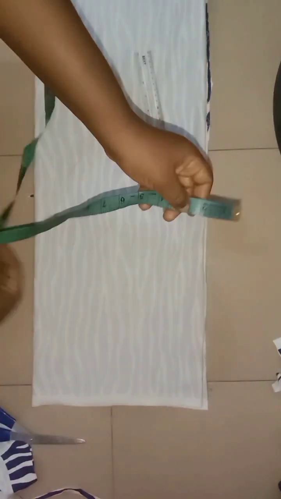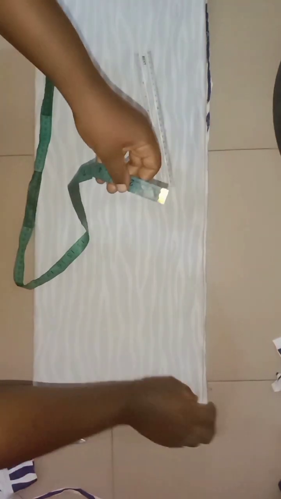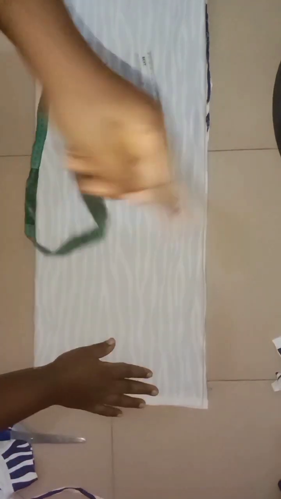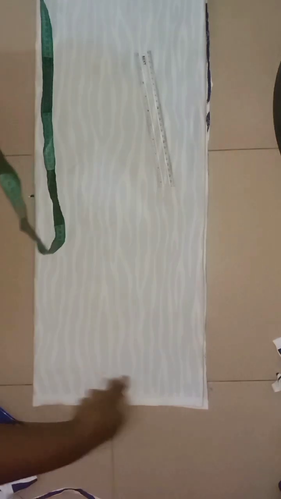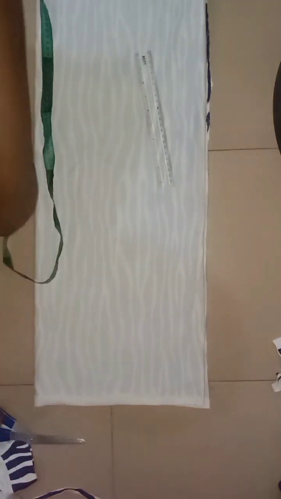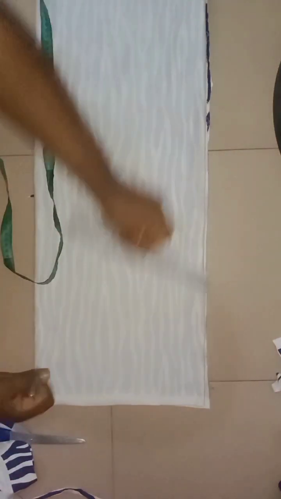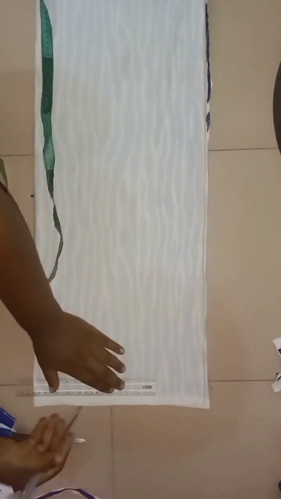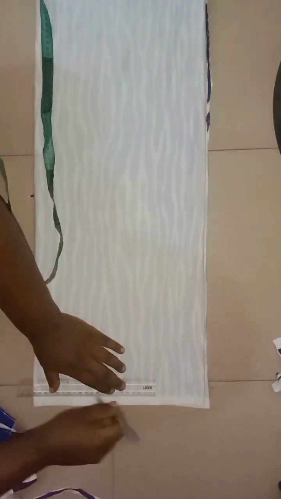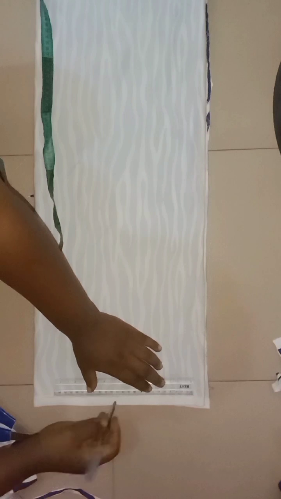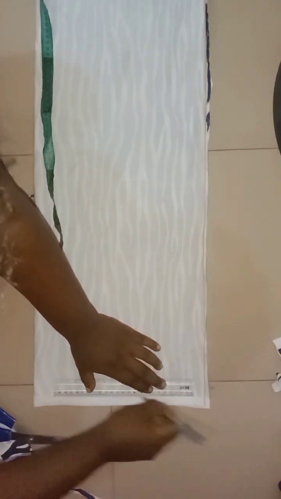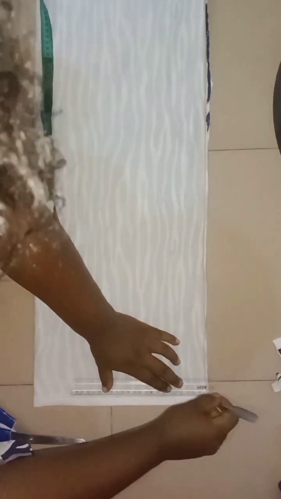If I divide 44 by 4, it's going to give me 11 inches, and I'm going to be adding 1 inch to it to give me 12 inches. And that's what I've just shown you. That is 12 inches. So that 12 inches, I'm going to be folding my fabric by 12 inches into 4 places because I am going to be cutting the front and the back piece together. So I folded 12 inches in 4 places.